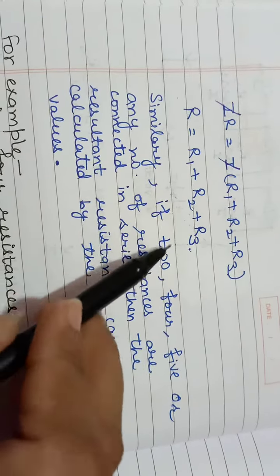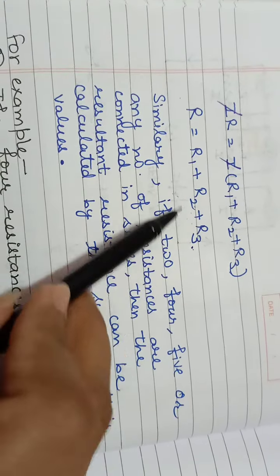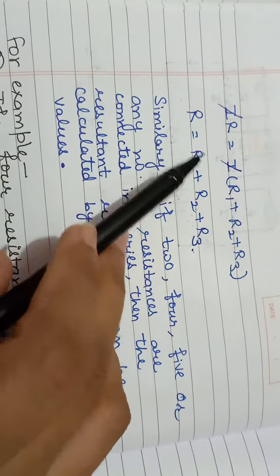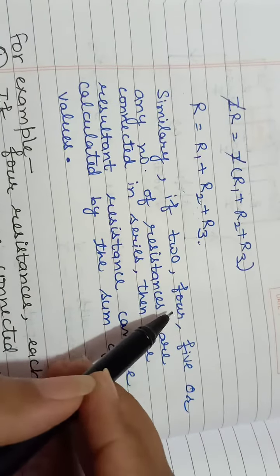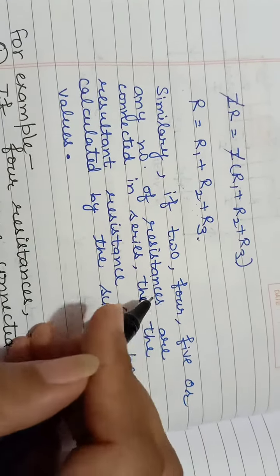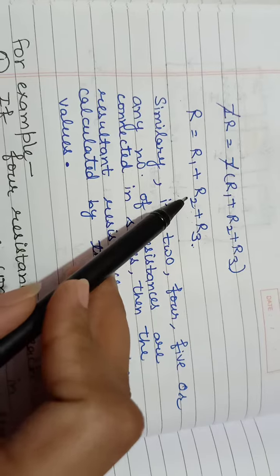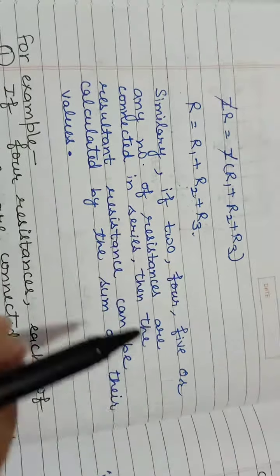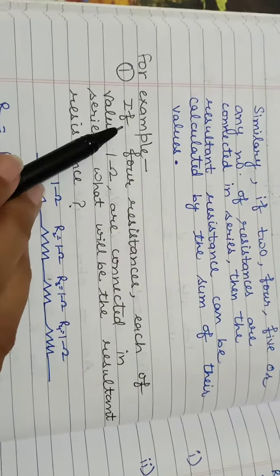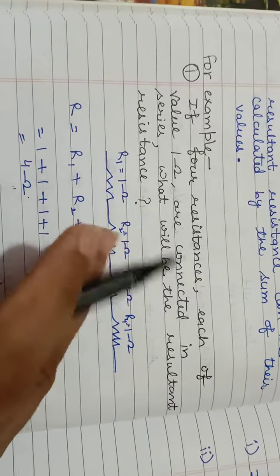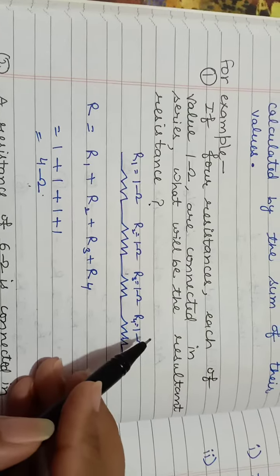In this derivation we are using three resistors. Similarly, if there are two resistors, or 4, 5, 6 or any number of resistors, then you can derive the formula like this. For example, we have some numericals on the basis of this topic.